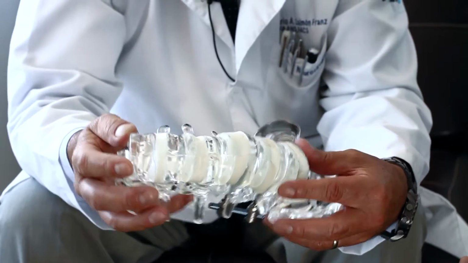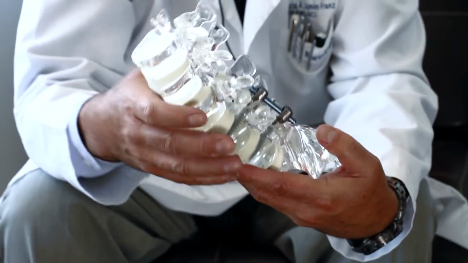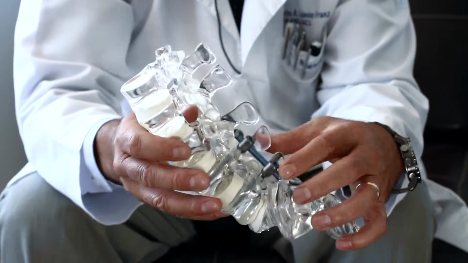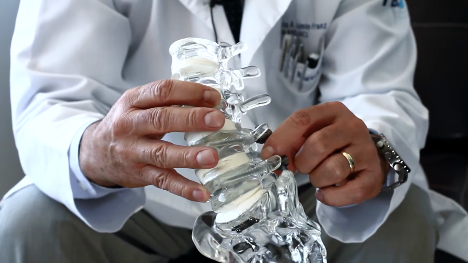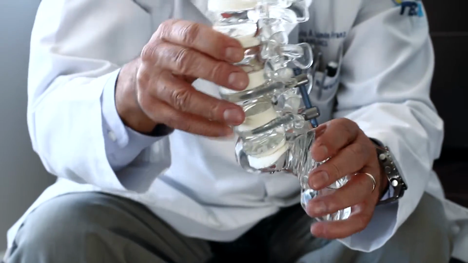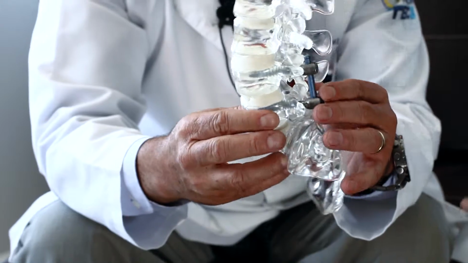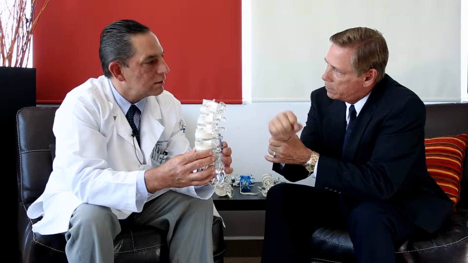That it's designed for. For example, in this model, you can see that although it has screws and roots here, these screws have a hinge between the head and the screw itself. And these are transpedicular screws. Also transpedicular screws. So they move like this. Exactly.